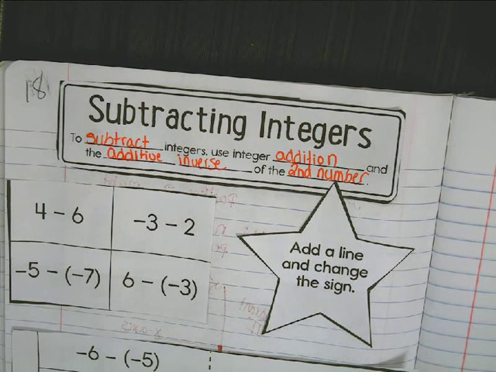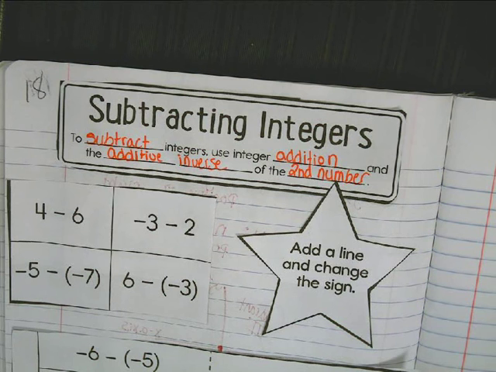Wait, why do you have my name on the board? You will find out. Is that bad? You will find out. We're not talking about it now.